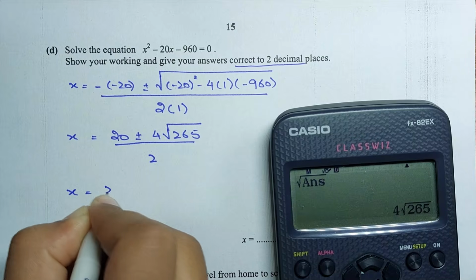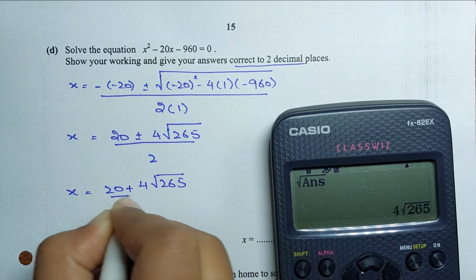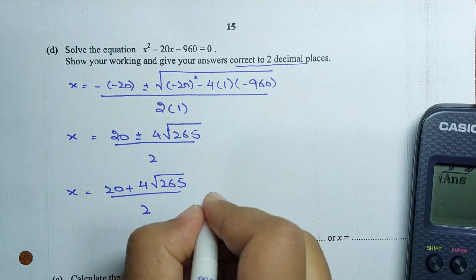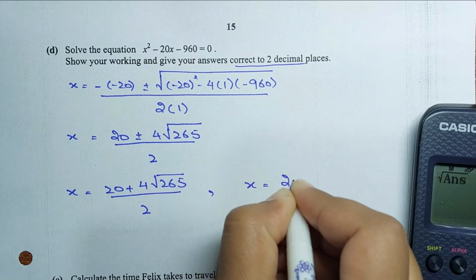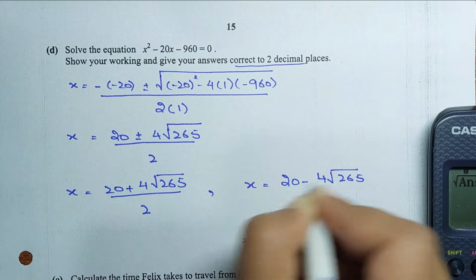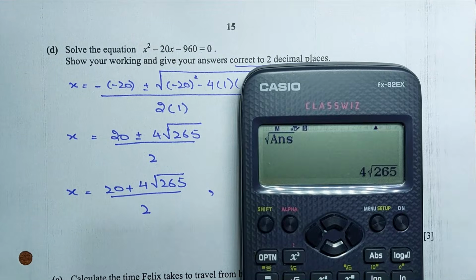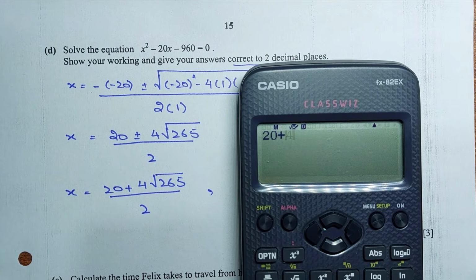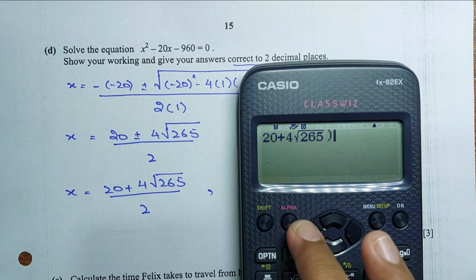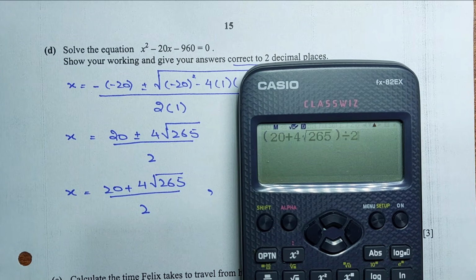So x should be equal to 20 plus 4 root 265 divided by 2, and x should be equal to 20 minus 4 root 265 divided by 2. All right, let me simplify this. 20 plus 4 root 265, and this whole thing is divided by 2.